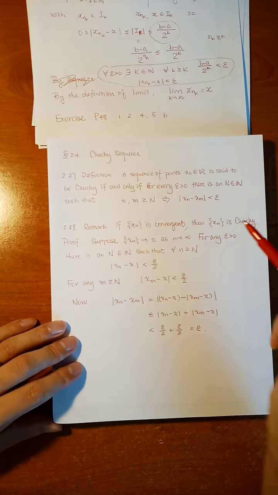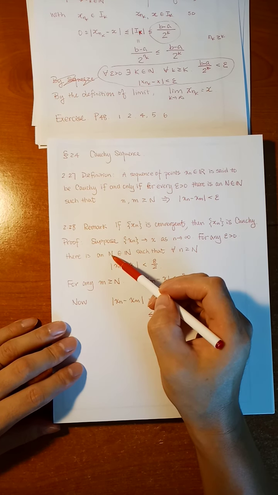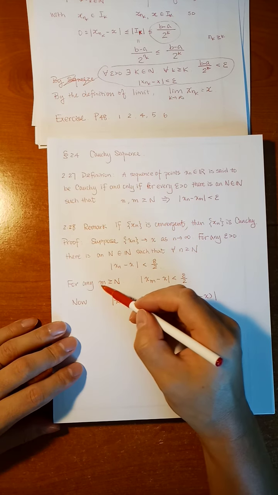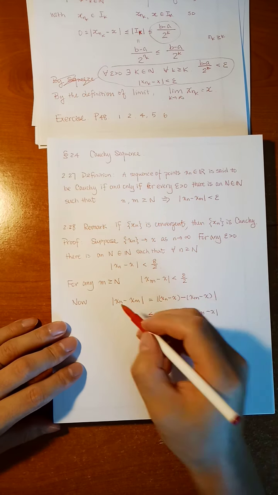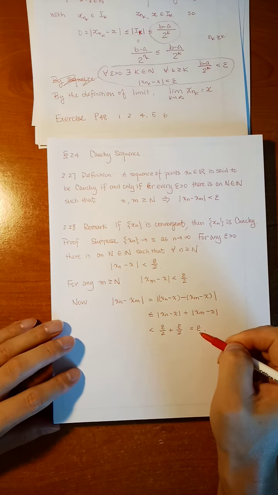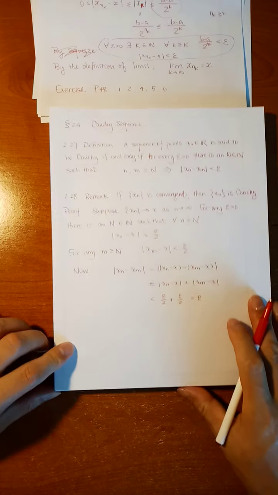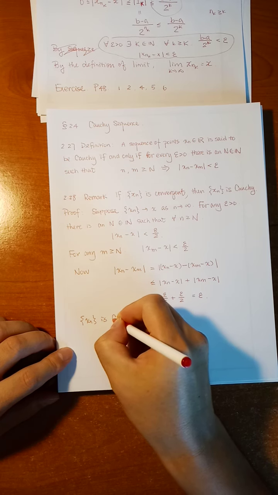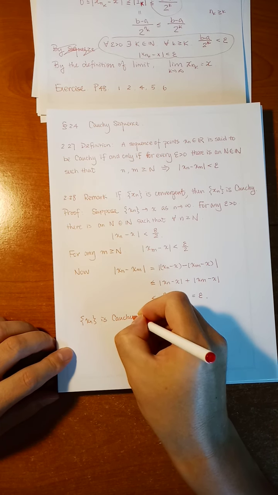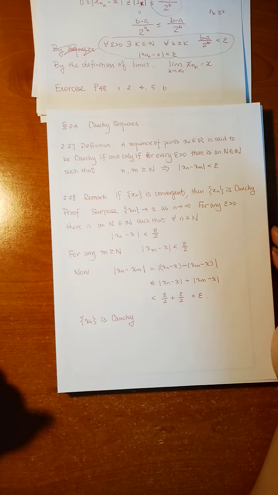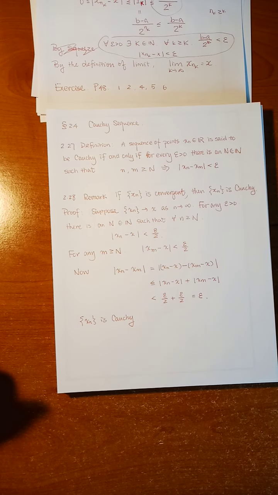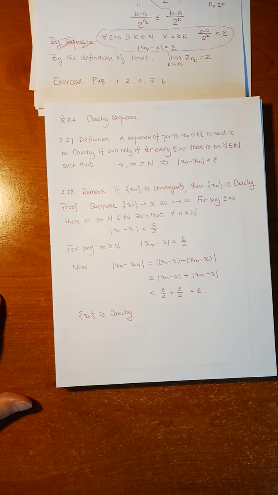So what we have: for every epsilon there is a capital N such that for all n, m greater than or equal to capital N, the absolute value of x_n minus x_m is less than epsilon. So this convergent sequence must be a Cauchy sequence.